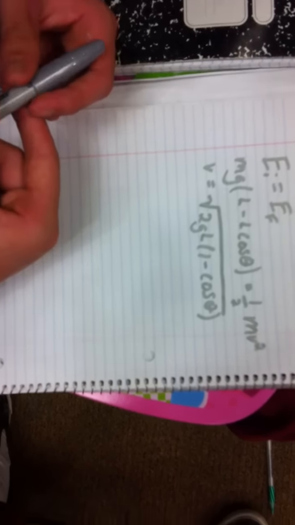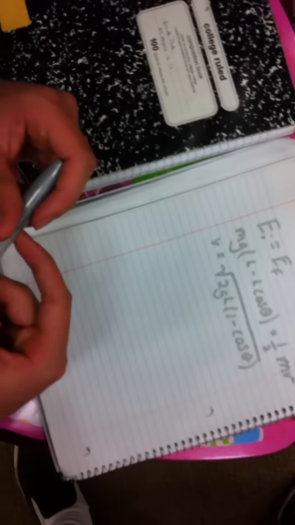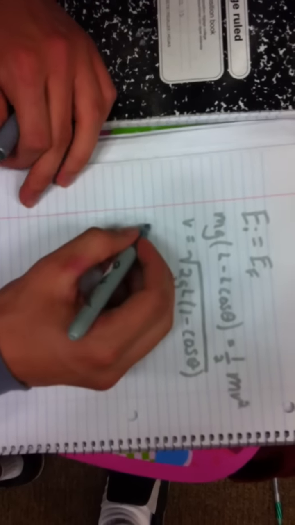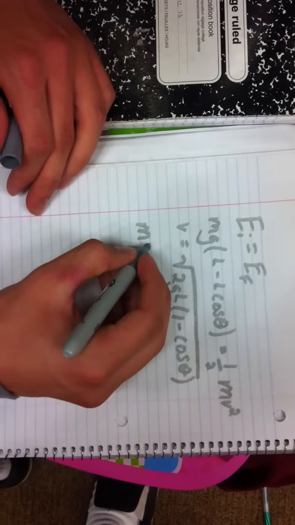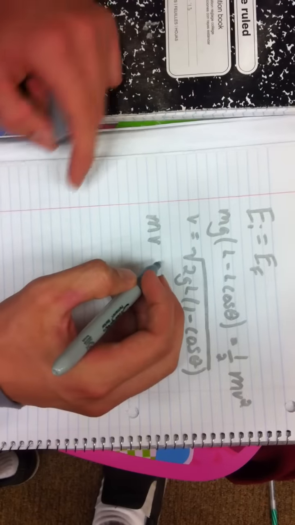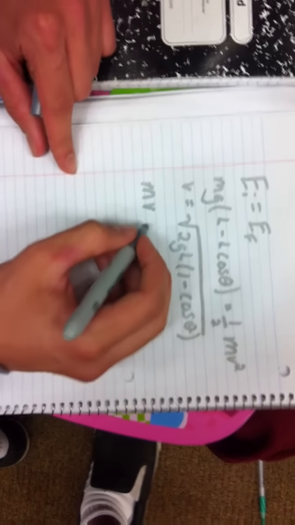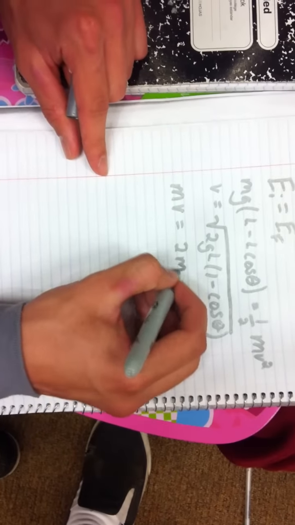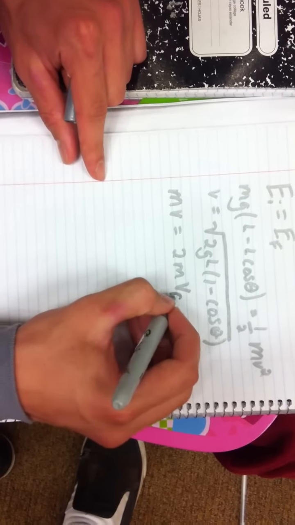So we're also going to need to apply momentum conservation to find the speed of the masses just after the collision. So we know that the initial momentum would be mv, and we get v from here, and that would equal 2m v final.